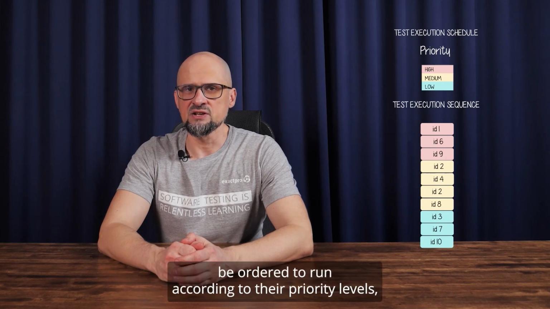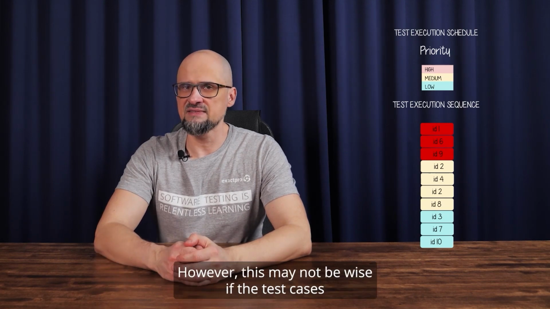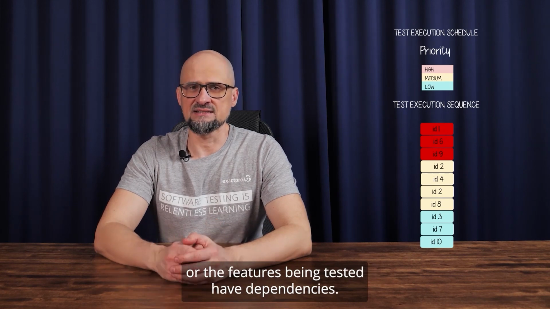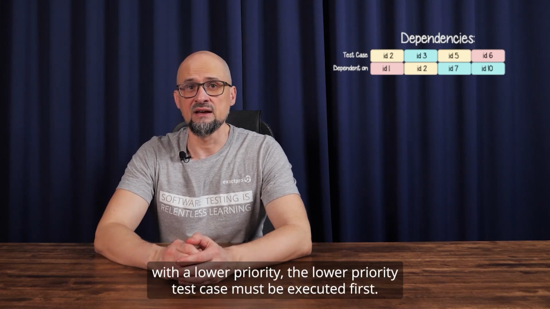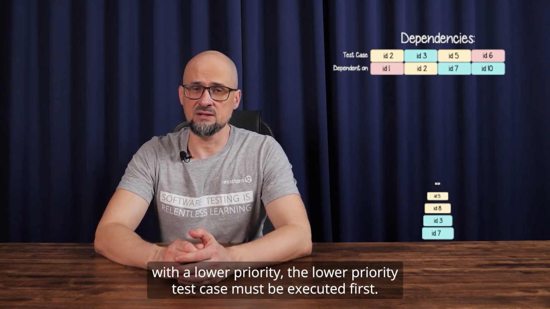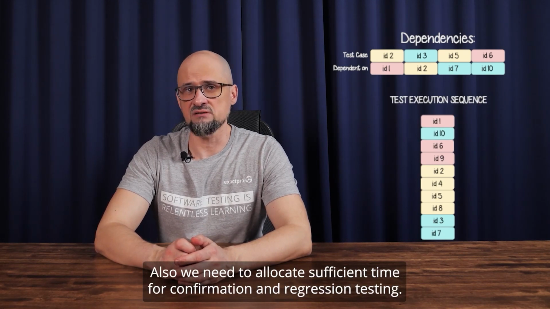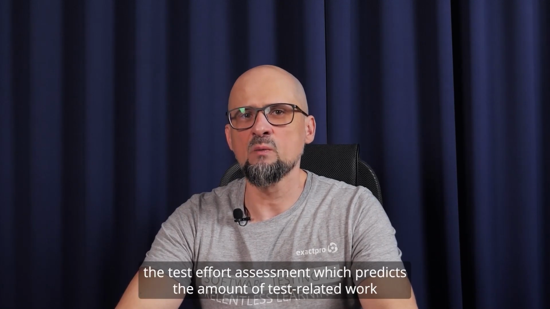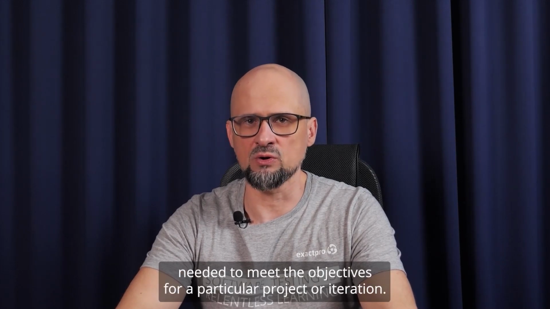Ideally, test cases should be ordered to run according to their priority levels, executing the test cases with the highest priority first. However, this may not be wise if the test cases or the features being tested have dependencies. If a test case with a higher priority is reliant on a test case with a lower priority, the lower priority test case must be executed first. Also, we need to allocate sufficient time for confirmation and regression testing. Estimating the schedule happens simultaneously with the test effort assessment, which predicts the amount of test-related work needed to meet the objectives for a particular project or iteration.